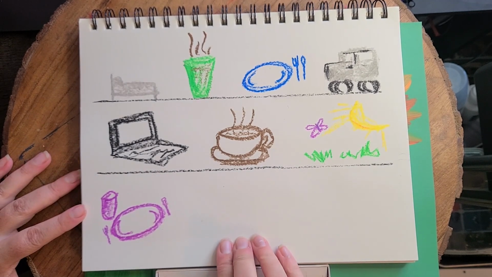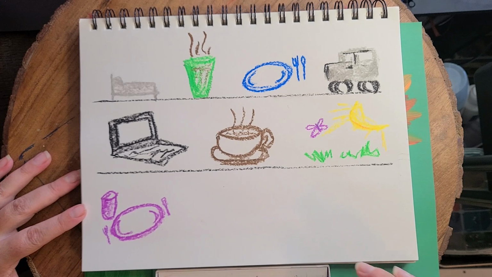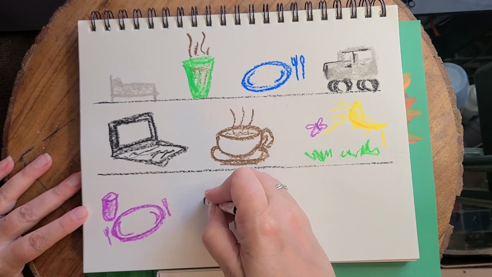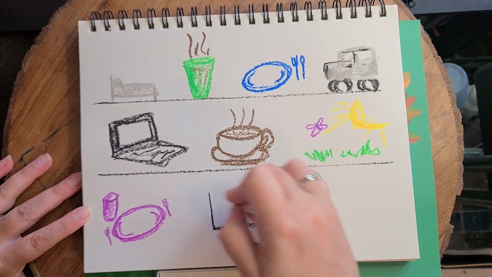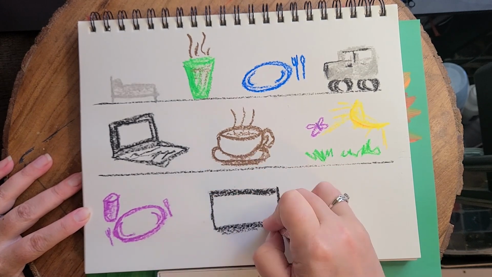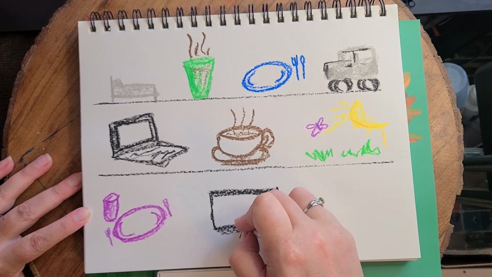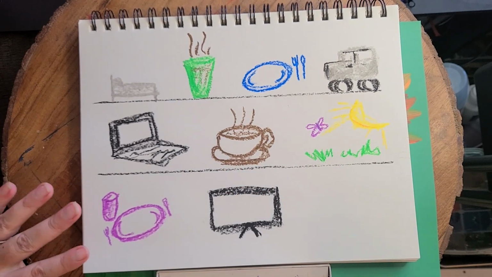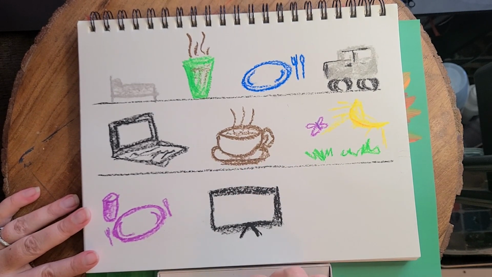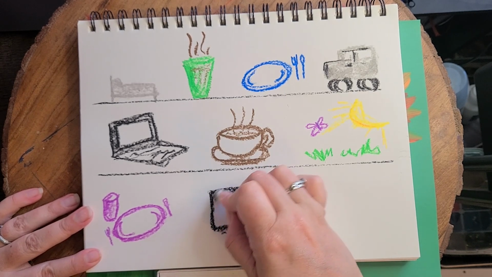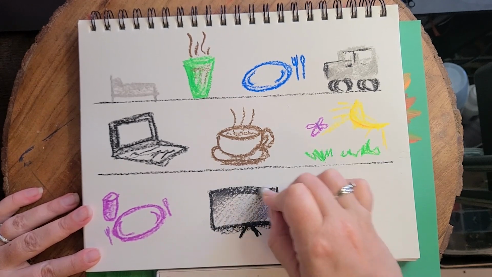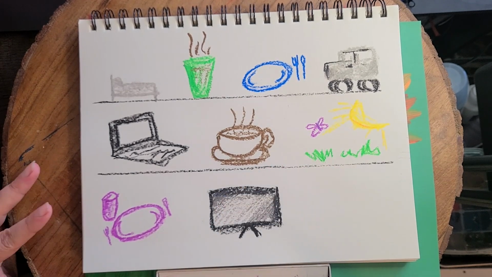All right. Then we actually like to just watch some TV in the evening. So let's go ahead and put a TV in there. So I'm just going to draw a nice TV here. We'll put a little stand on it. See how we can communicate that with a simple shape. All right, maybe I will use some gray to kind of color that in a little bit.